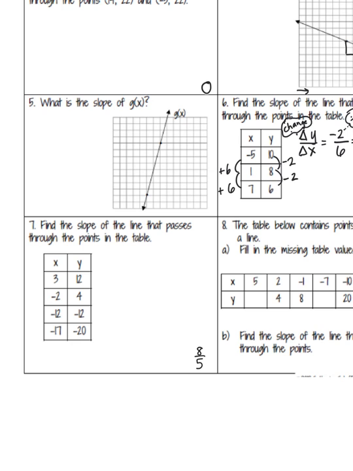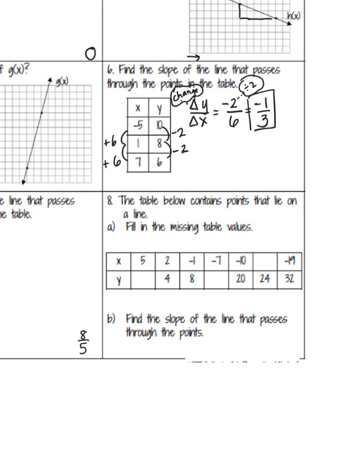Okay. And then this one, it says, go ahead and look at the table with the change in y over the change in x. So it says 2 things. The table below contains points that lie in a line. Fill in the missing table values. So first we have to figure out what the missing values are. Well, if I can find the pattern, then I can figure out the values.